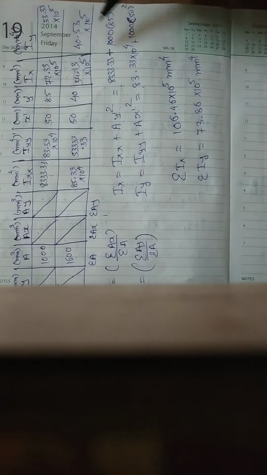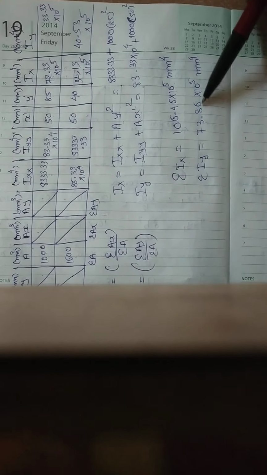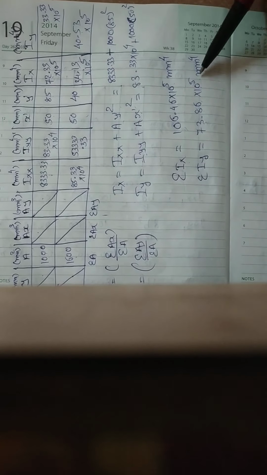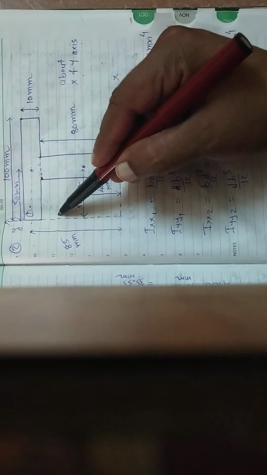And if you take the summation of the Iy values, then 33.33 into 10 to 5 plus 40.53 into 10 to 5, the summation of both these values is equal to 73.86 into 10 to 5 mm raised to 4. So these both are the moment of inertia of the given T section about the x and y axes. So these two values, Ix and Iy, we can say, are the moment of inertia of this T section about the x-axis and about the y-axis.